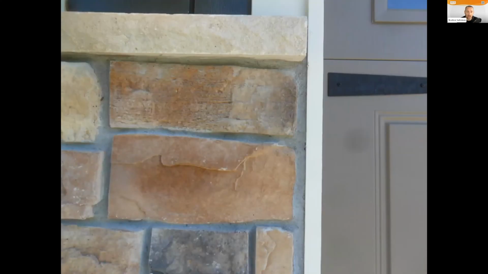This is not how to do it. This is where they brought the mortar right to the edge of the wood casing. These materials are going to expand and contract at different rates. Water is going to get in. This is going to surely leak. That is not the proper detail.